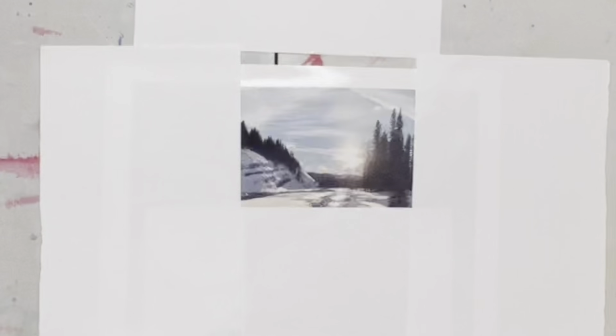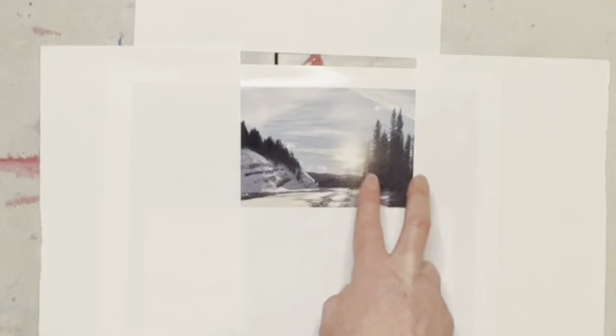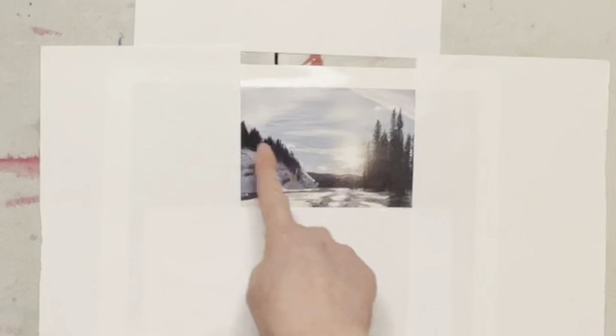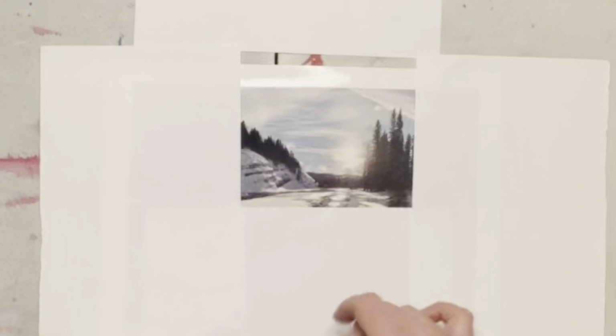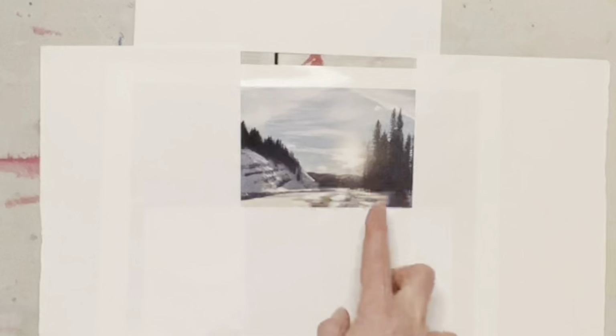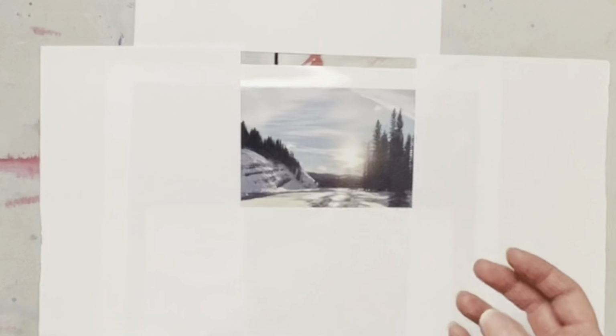Now, I do like the idea of having, as far as thinking about the middle ground and through here with the treed area, I like them to be a little bit more imbalanced. The sun here is kind of one of the biggest focal points.